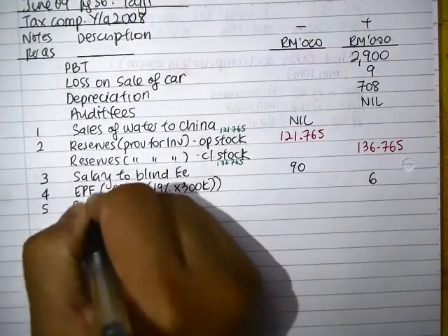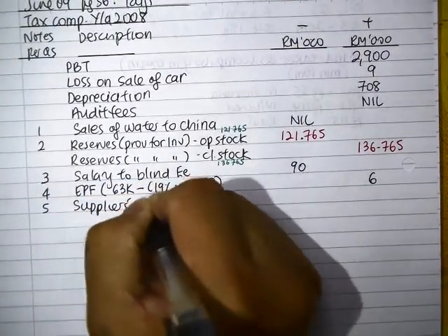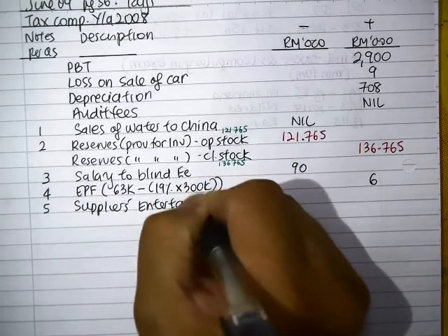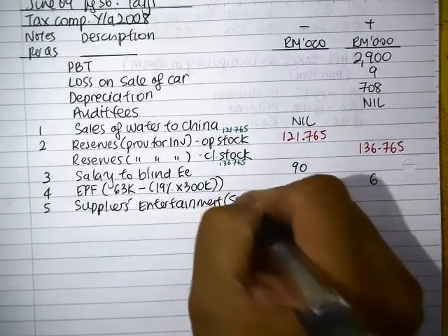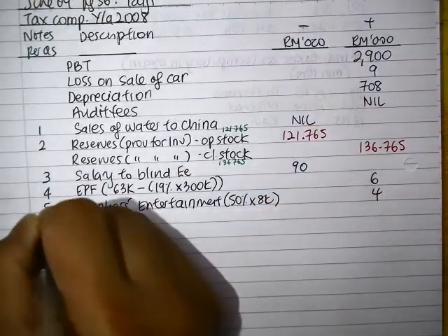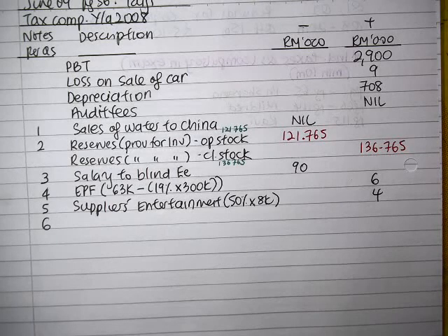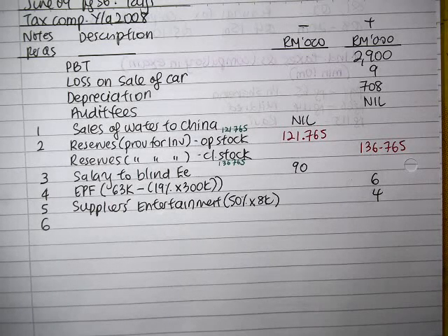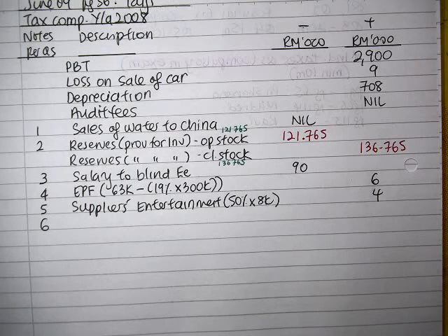So suppliers entertainment, 50% of 8,000, so you add back 4. Okay, note 6. Right, staff welfare. Now the monthly broadband subscription registered in the name of Taiji as a gift to the employee amounting to 7,000 ringgit.